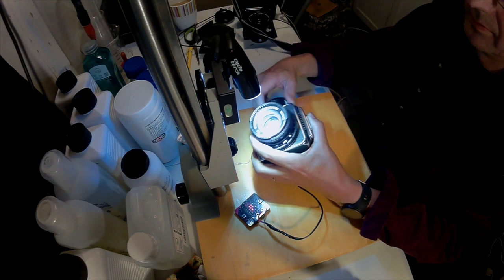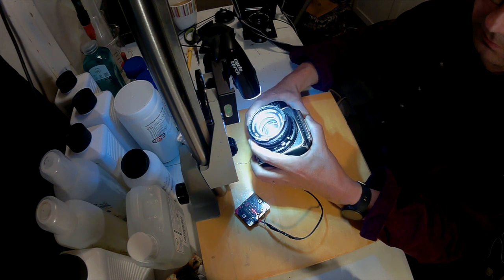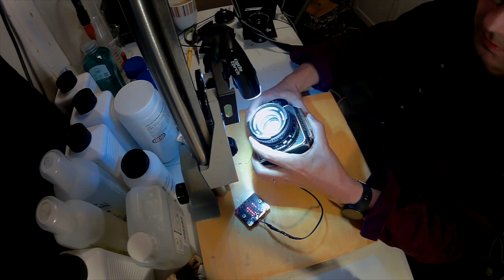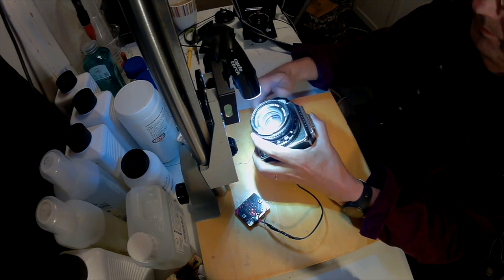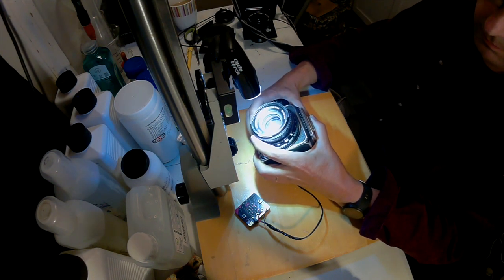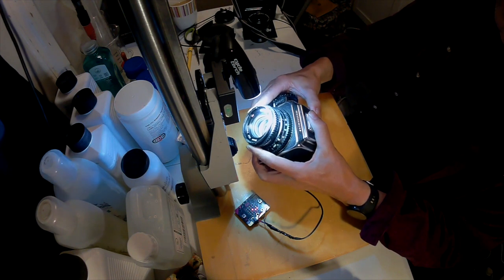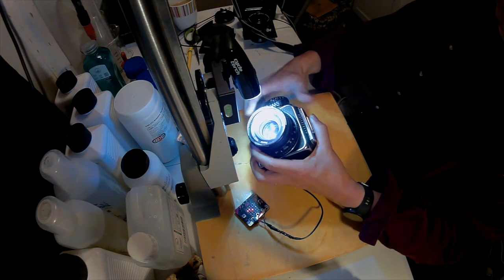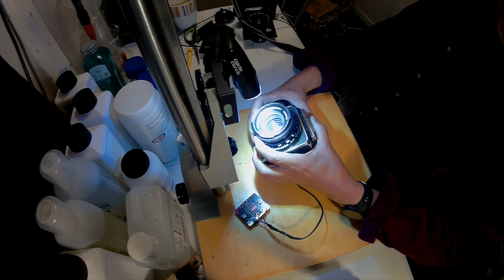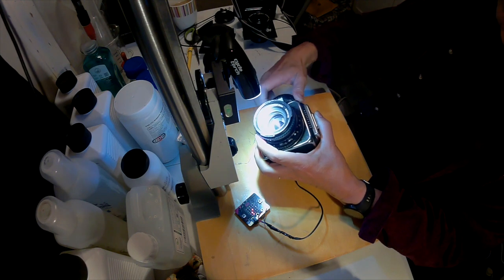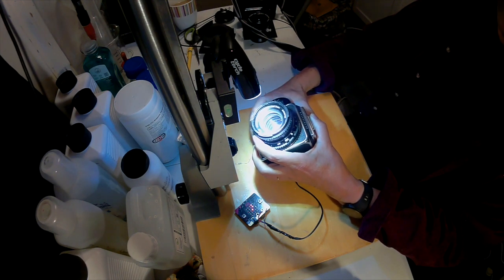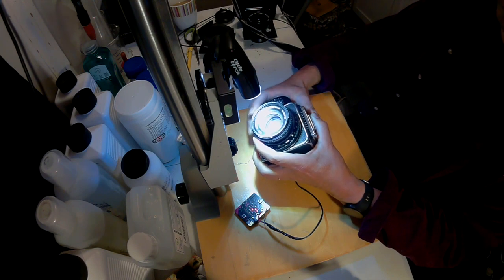Bang on 15. Bang on 15. Bang on 15. If we put it on half second, try that. Half a second. So this elderly Hasselblad seems to be bang on with the timing.